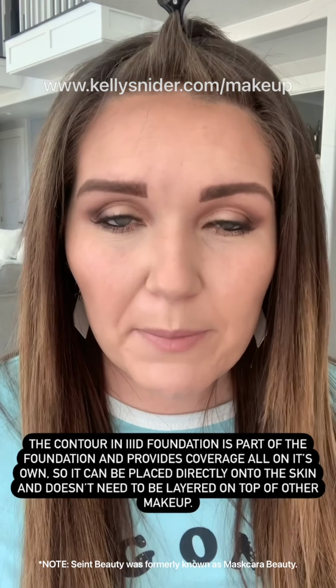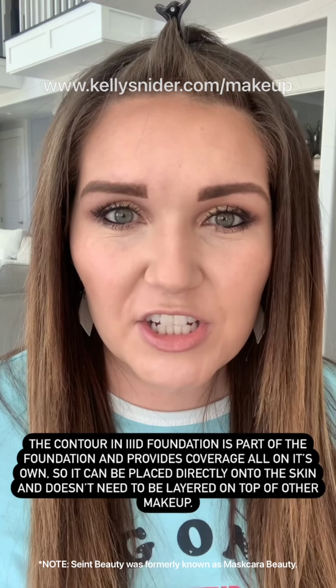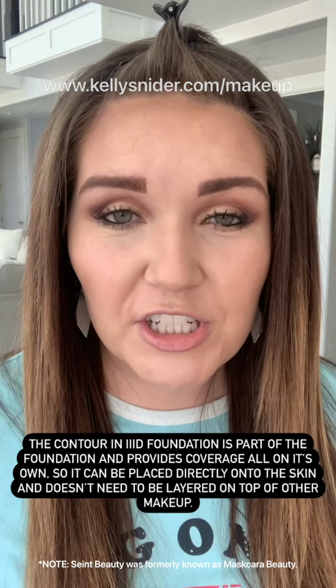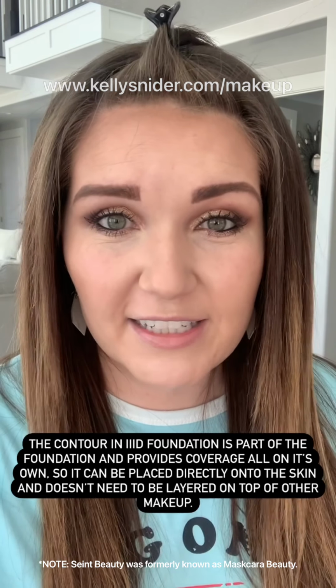Now, the really cool thing about Mascara's 3D foundation is that the contour is actually part of the foundation. So it actually provides you with coverage, and so you don't have to layer it on top of other makeup. You can place it directly on your skin.